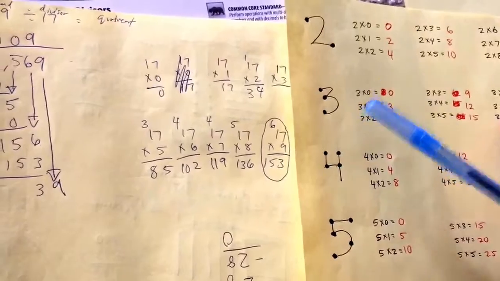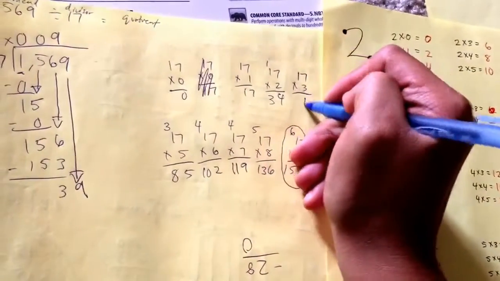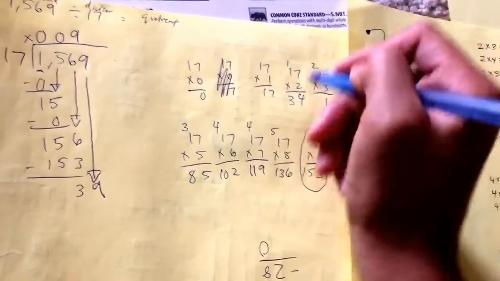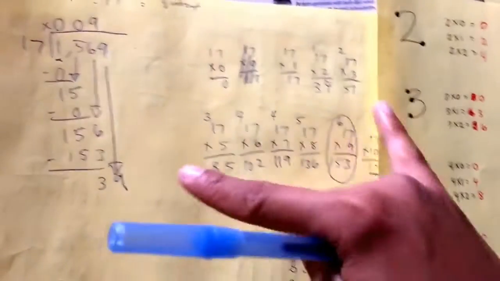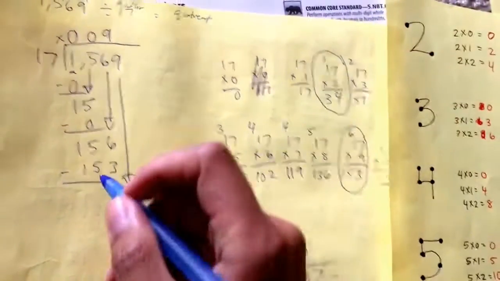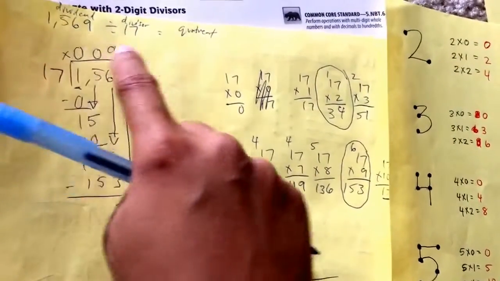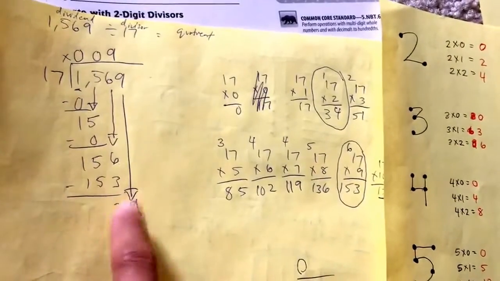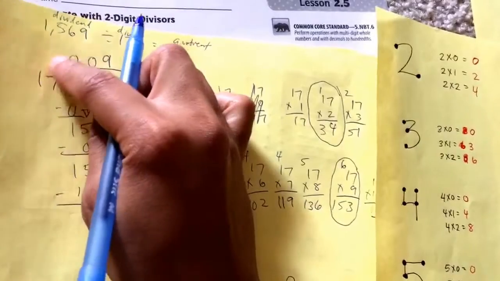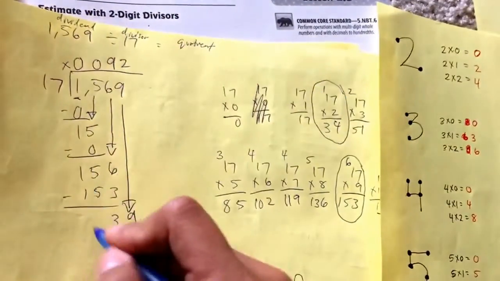3 times 7 is 21. We're going to regroup the 2. 3 times 1 is 3, plus 2 is 4, 5. 51 is greater than 39, so we're going to stick with 17 times 2 is 34. So 17 times what number is close to or equal to 39 without going over? We're going to use this math fact, 17 times 2. 17 times 2 equals 34.